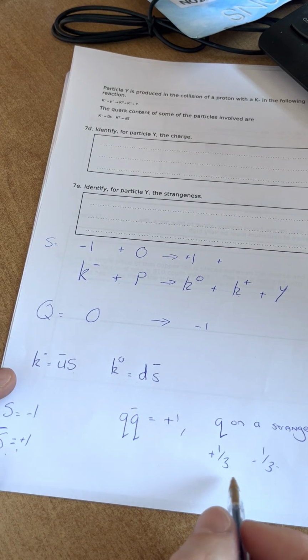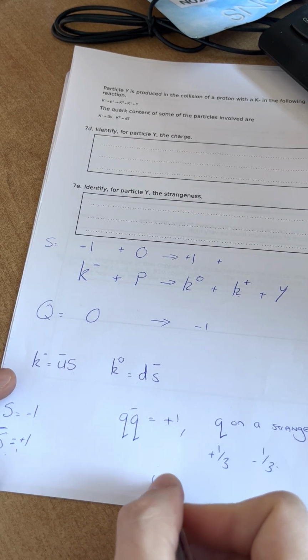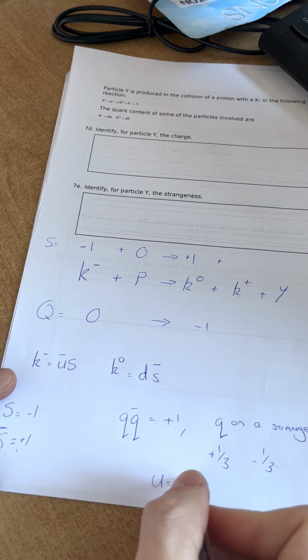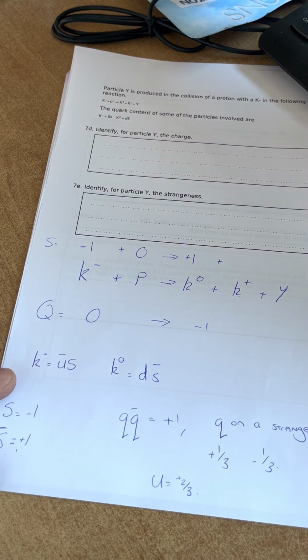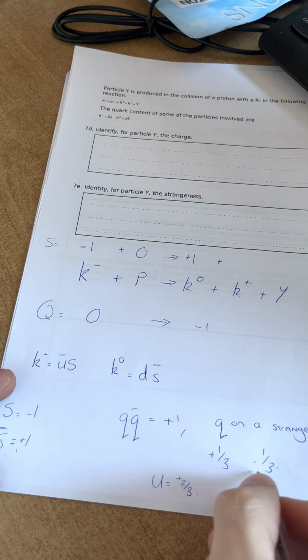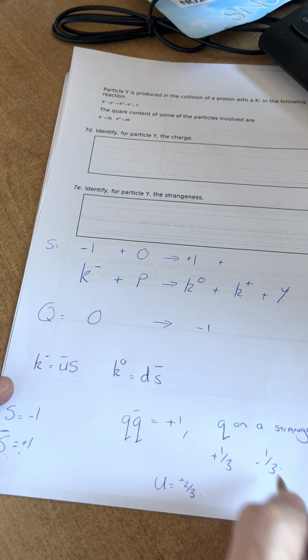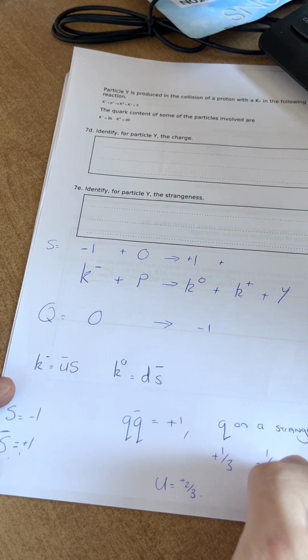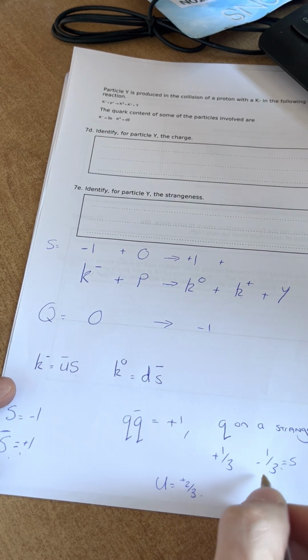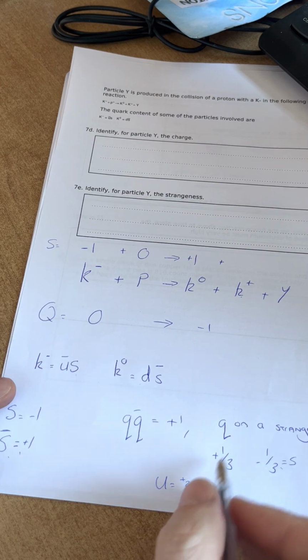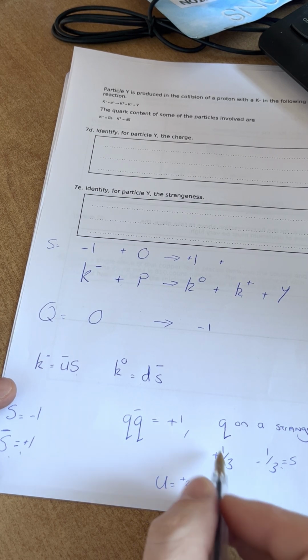It's got to be an up quark, because an up quark has a charge of +2/3. And so it then must be an anti-strange quark, because a strange quark has a charge of -1/3. So an anti-strange has a charge of +1/3.